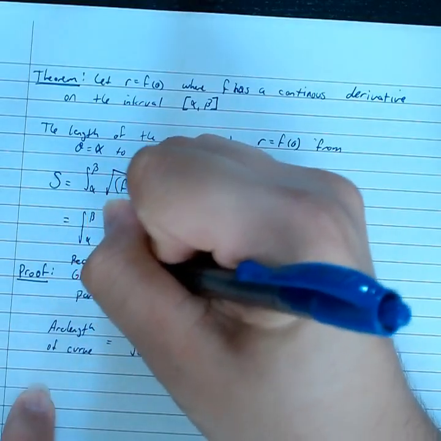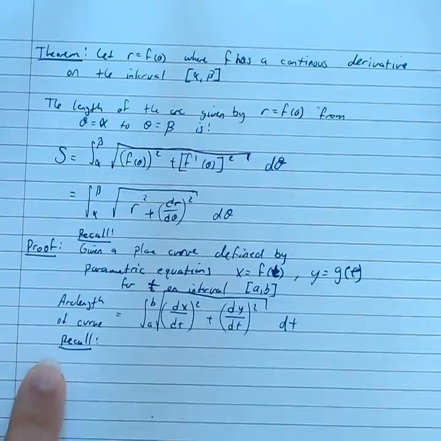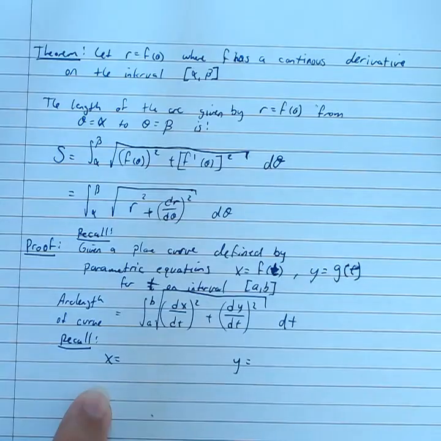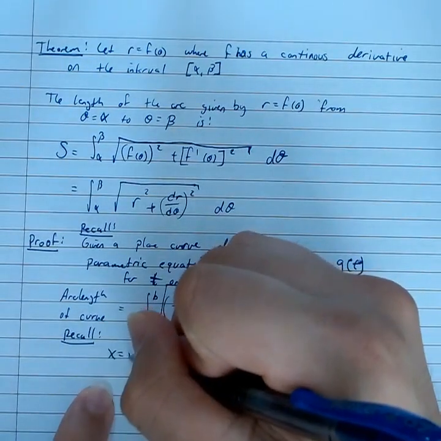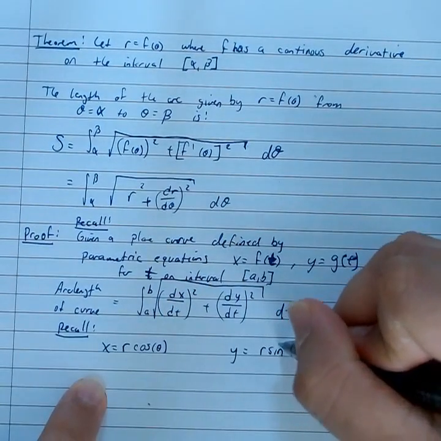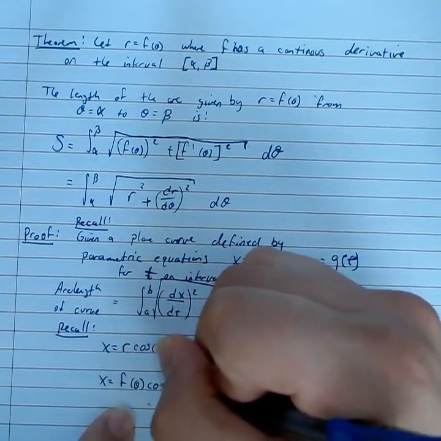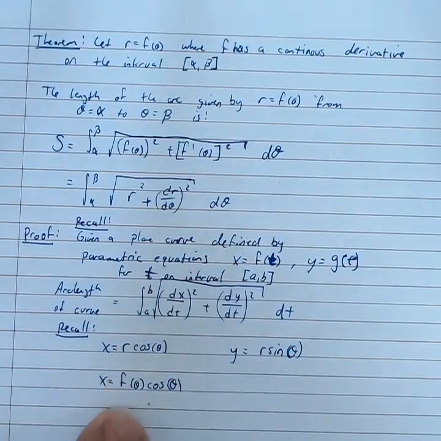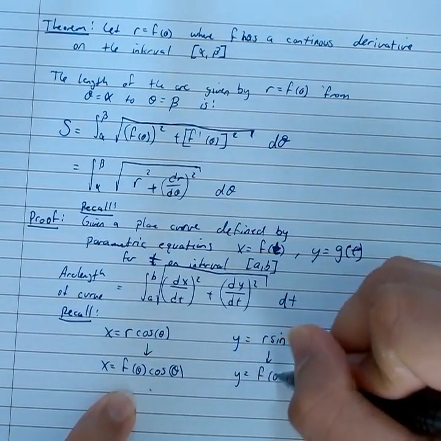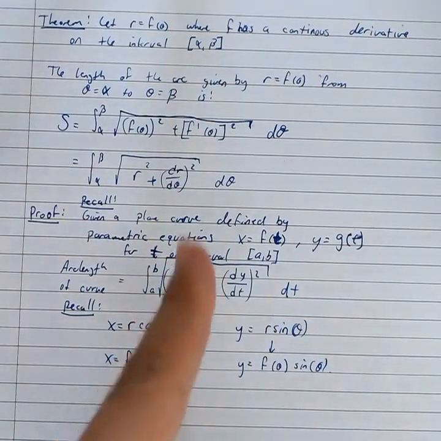Recall this, and also recall that when we switch to polar coordinates, of course, x and y are given by a couple of parametric equations. Namely, they're given by r cosine of theta and r sine of theta respectively, which can be written as x equals f of theta cosine of theta, because after all, r is a function of theta, and y can be written as f of theta sine of theta. Those two facts can be put together to give you this result up here.